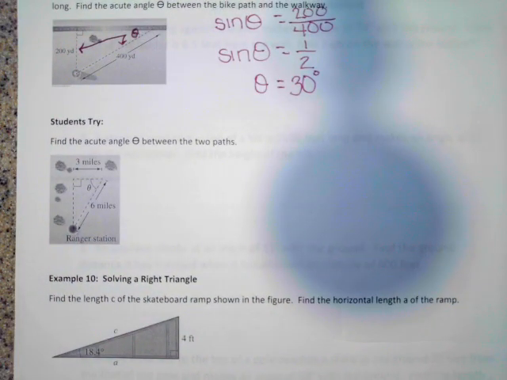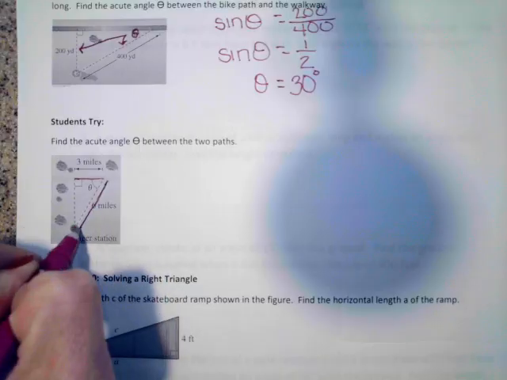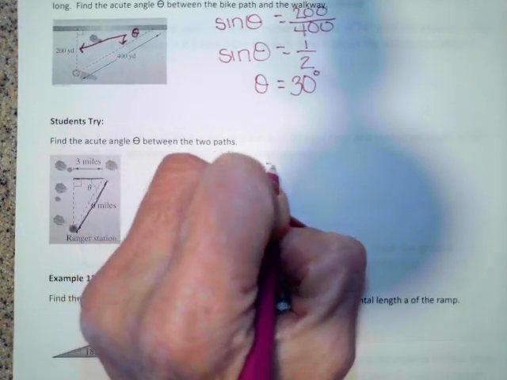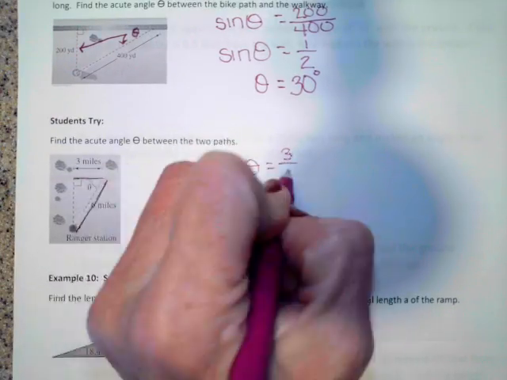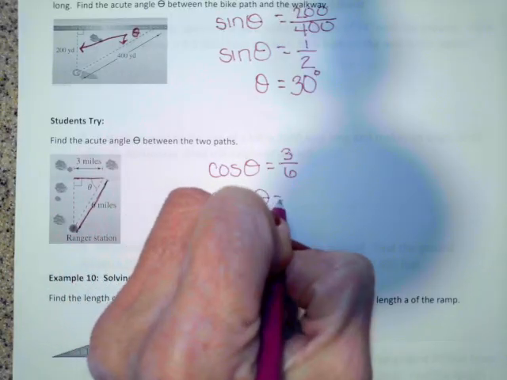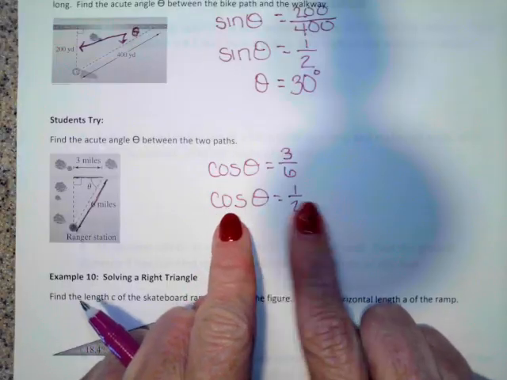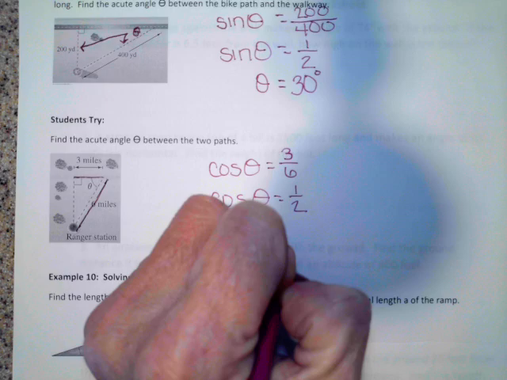So find the acute angle between the two paths. So this time we are given adjacent and hypotenuse. So that is cosine. Adjacent is 3 and hypotenuse is 6. Now, what angle is cosine 1/2? And that is a 60-degree angle.